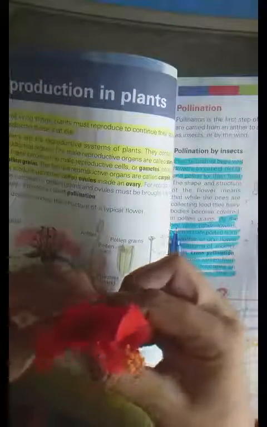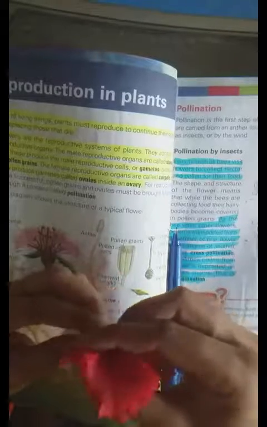In this lecture, you have learned about the flower and the parts of the flowers. These were the different parts of the flowers. You have learned about the sepals, petals, stamen, anthers, and carpels. Now your homework is to solve question number 1, question 2, and question number 3. It means from question number 1 to 3.